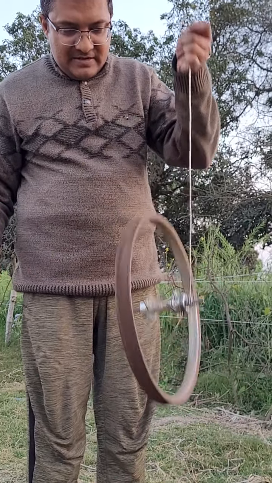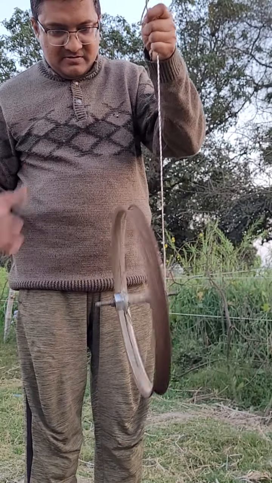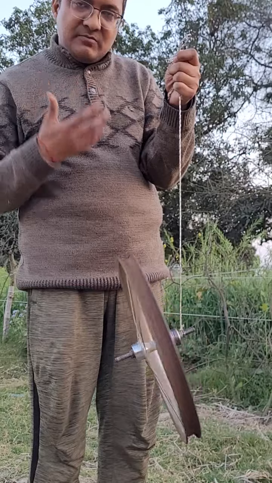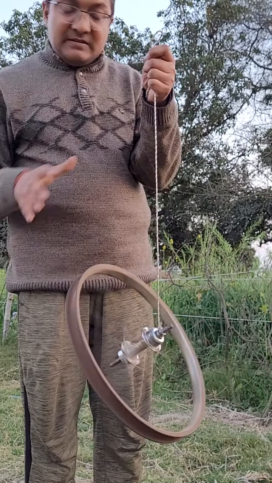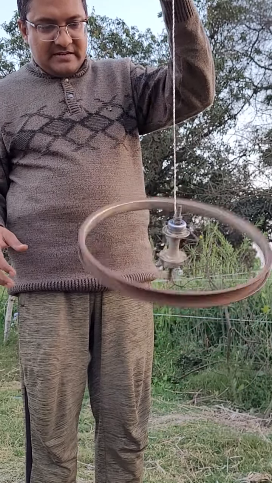And if I try and do like this, then also it is not falling over here. The angular momentum vector is, so this is the principle on which the cycle and the motorbike run. That's the fundamental of it, and that is why bikes and cycles never fall over, although it is done with great difficulty.